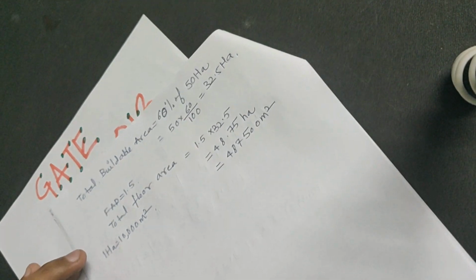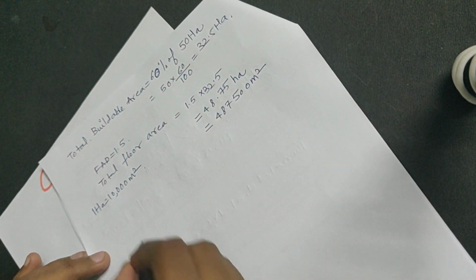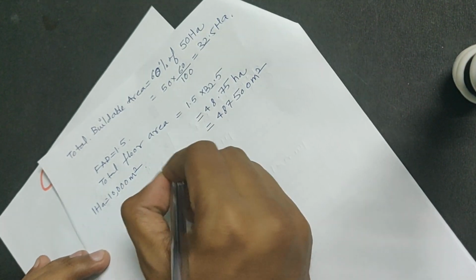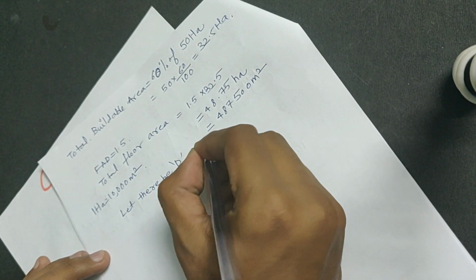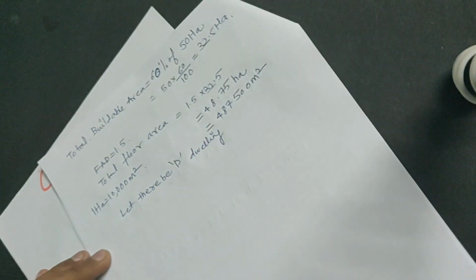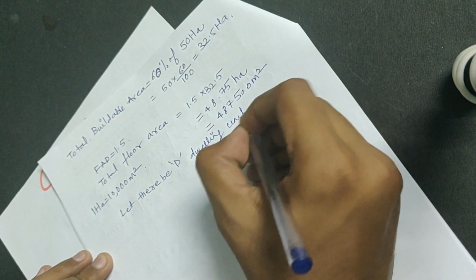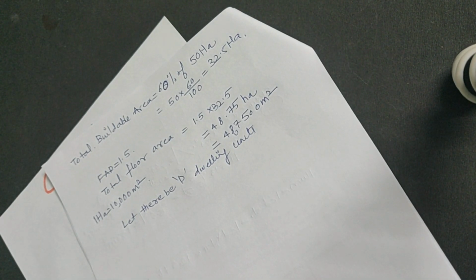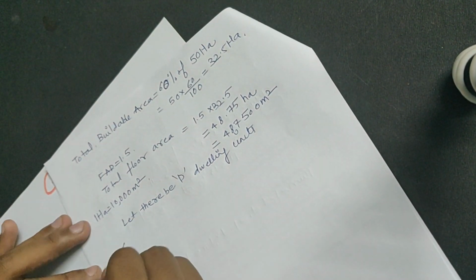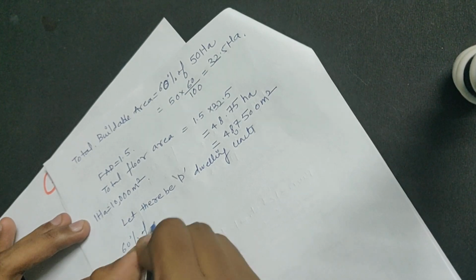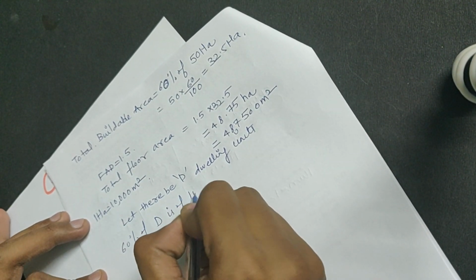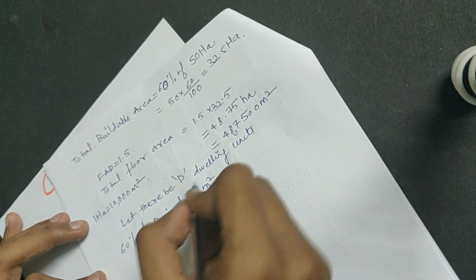Now let there be D dwelling units. So 60% of that D is of 100 meters square.